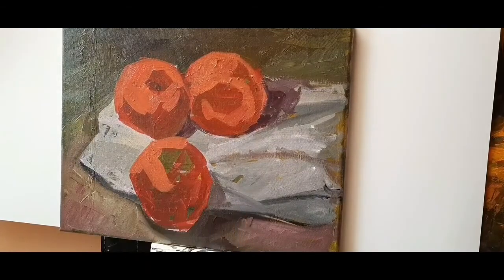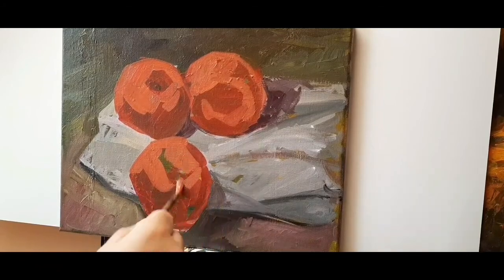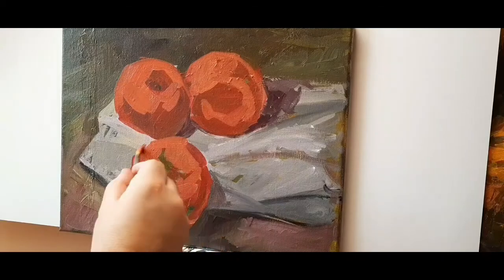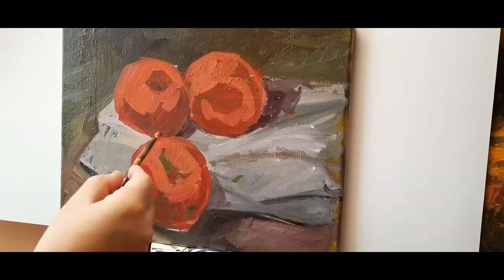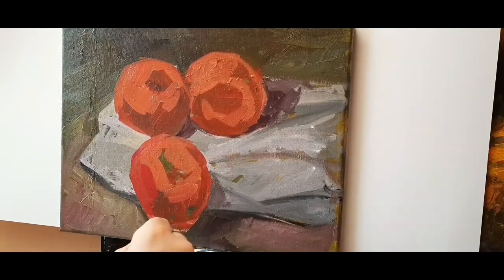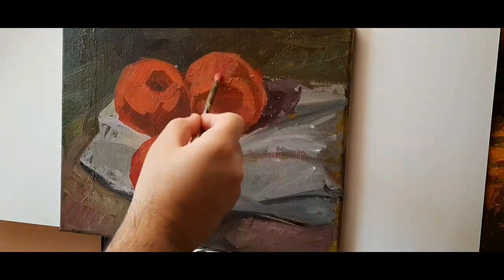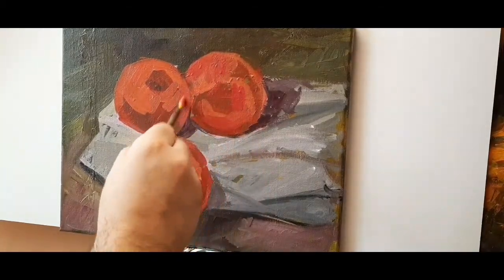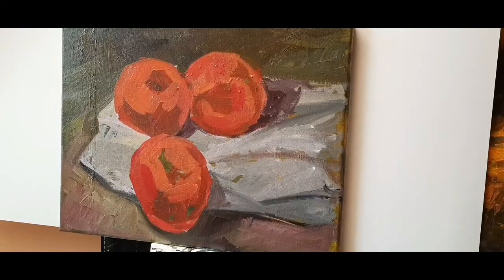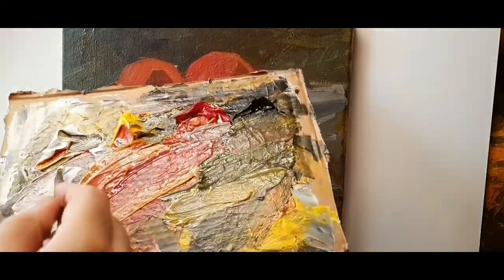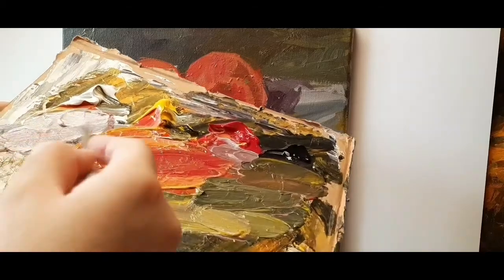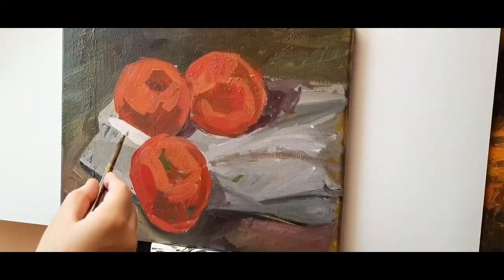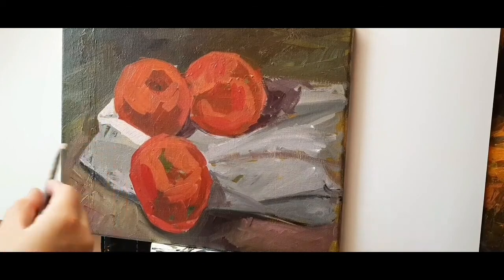So it almost doesn't matter, and it's nice to experiment with different underpainting, with different color ground. I like to experiment with different color ground, and it sets the stage for messing the canvas up a bit more.